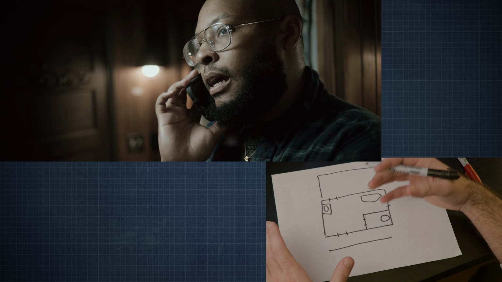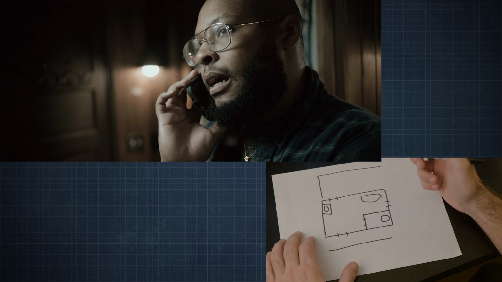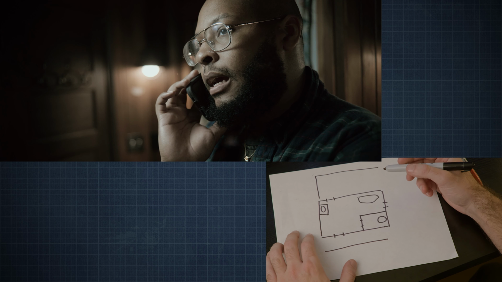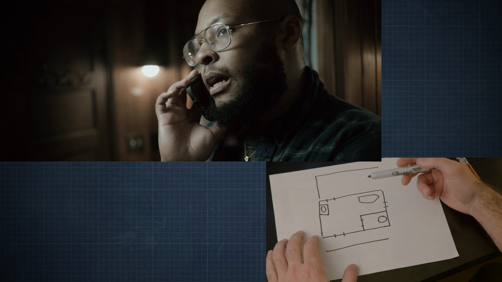So when you start to light, any of the spill light doesn't bounce around and fill in any of your shadows, which really helps sculpt the light and create a dark, contrasty scene, which is really important for specifically a horror film, but really for any dramatic film where you're trying to make dramatic lighting.